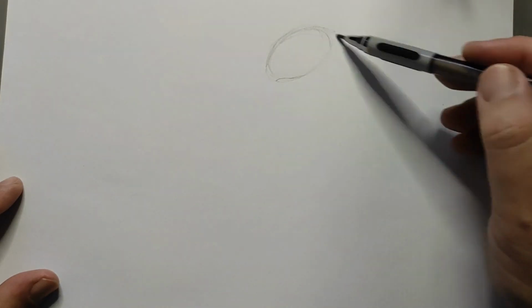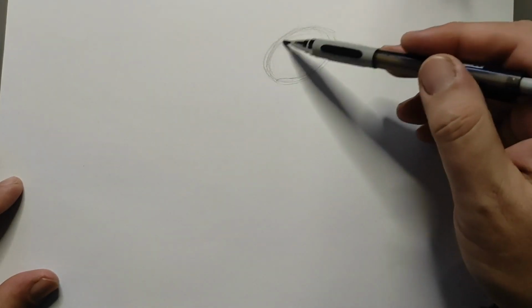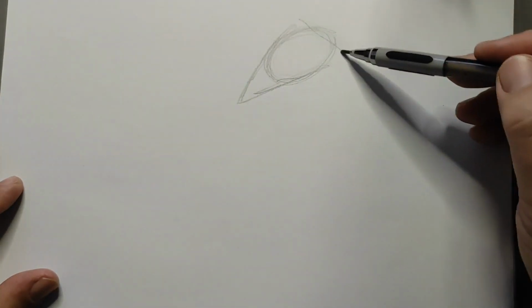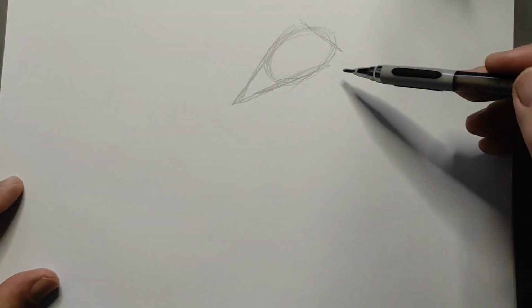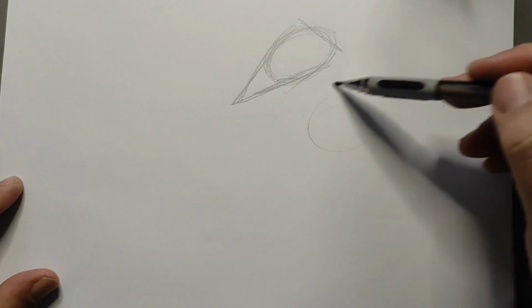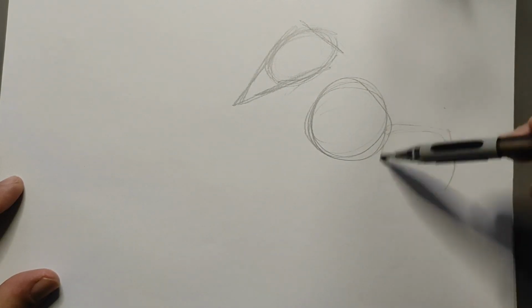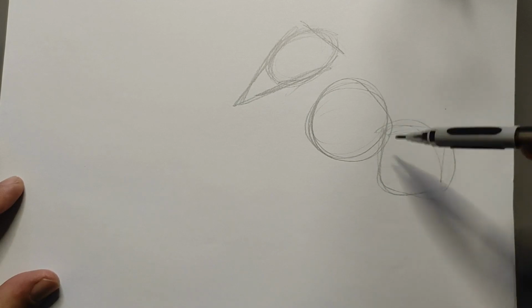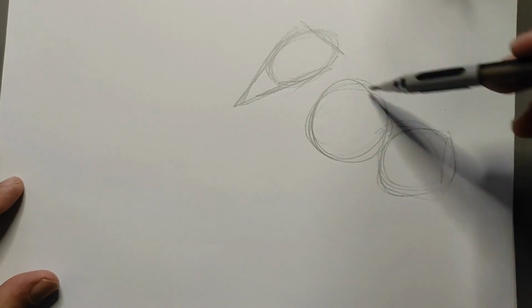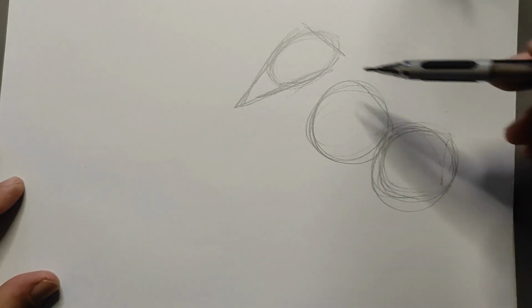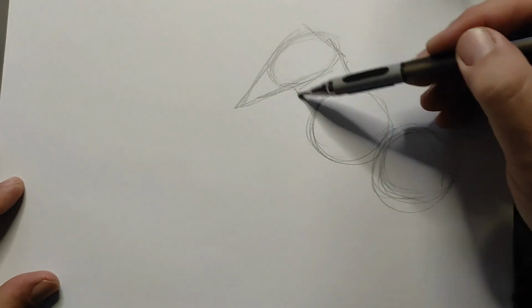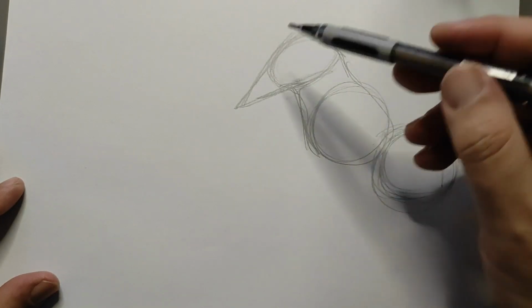But again, if I draw this, or even let's use shapes, okay? So I start with this, and then I do this, and something like this. Usually circles are better. So it's going to be some sort of a bird thing.